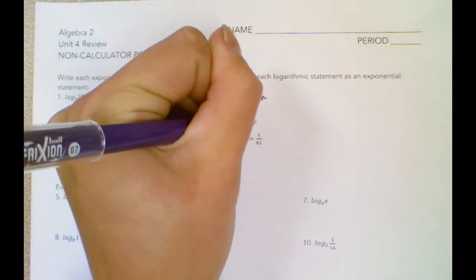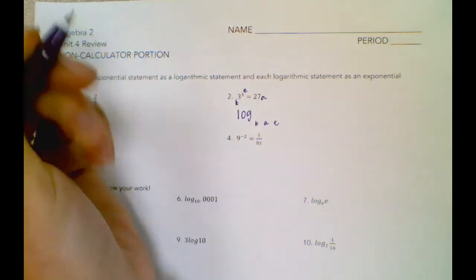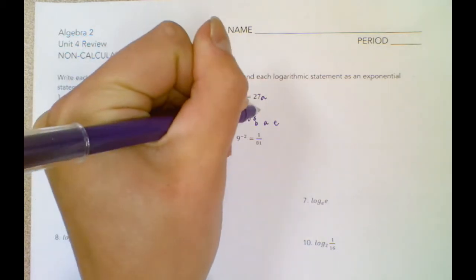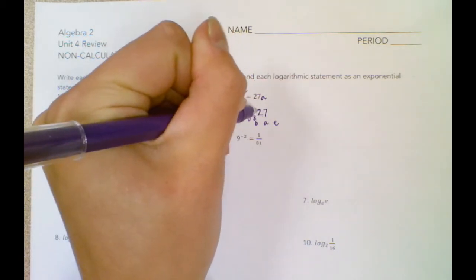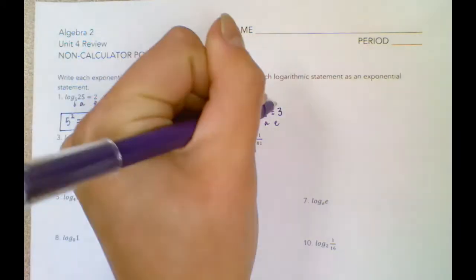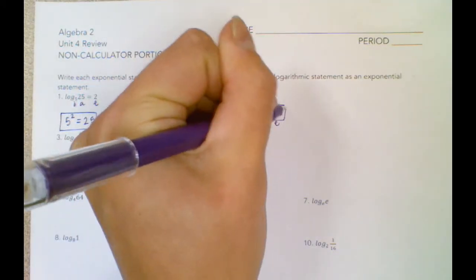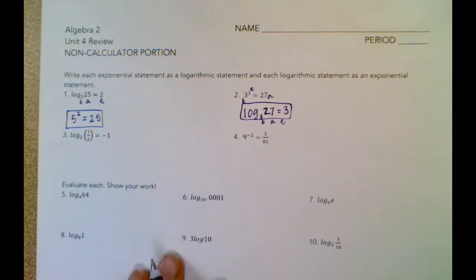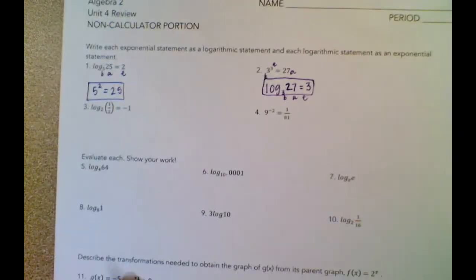So I write this in log form, BAE. The base of my log will be 3. The A value is 27. And the exponent was 3. And you guys can always check it by putting it back in exponential form to see if it matches.